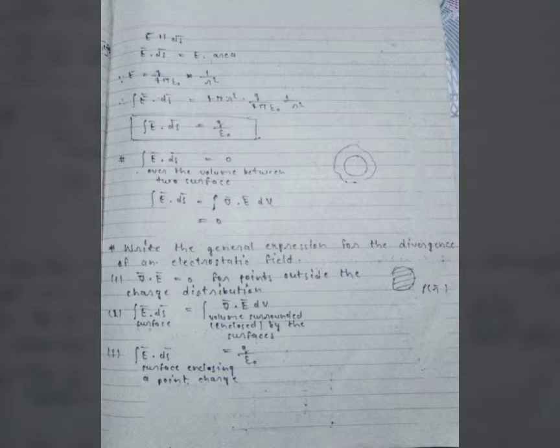I'll talk about this perpendicularity a little more later, but right now just take that ds, the area, at every point pointing out of the volume, perpendicular to the surface. So you see E and the surface are parallel everywhere, and therefore E dot ds is nothing but E times the area there.